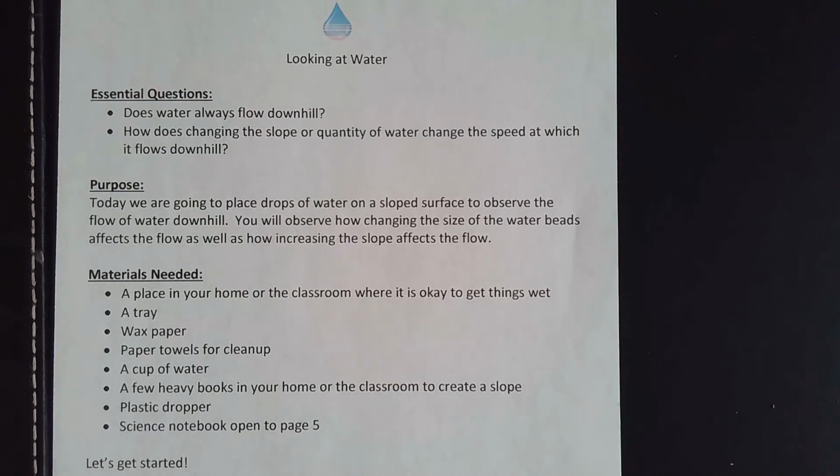All right, the materials that you need: a place in your home or the classroom where it's okay to get things wet. You're going to need a tray. If you don't have a tray at home, I recommend a cookie sheet. A cookie sheet is a nice flat surface, so you could definitely use that to help you create that slope.